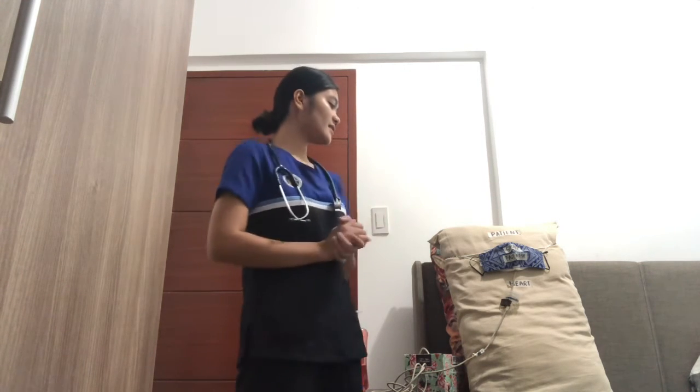Okay. After that, if you observe that the mist stops but there's still medication clinging in the side of the chamber, you can tap it and then the mist will start again.